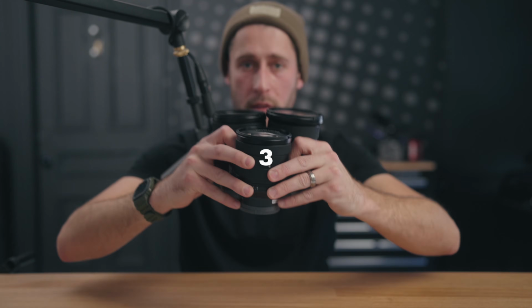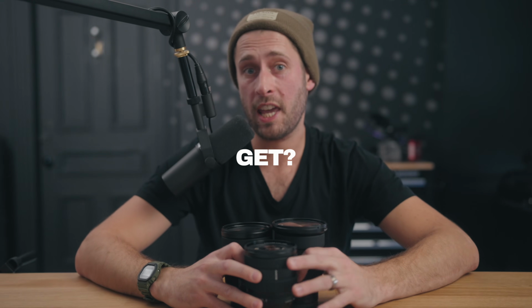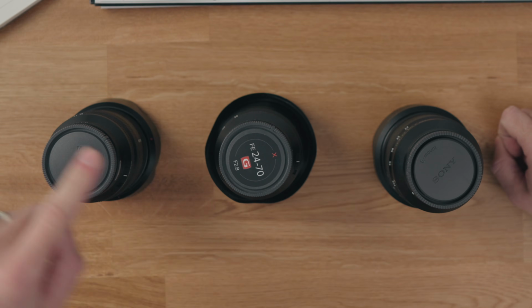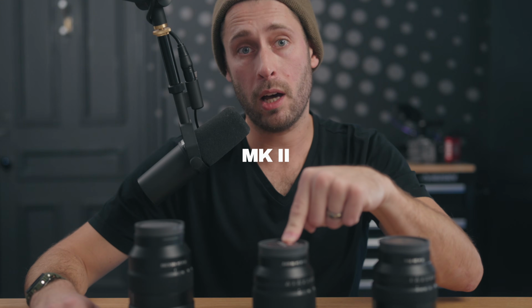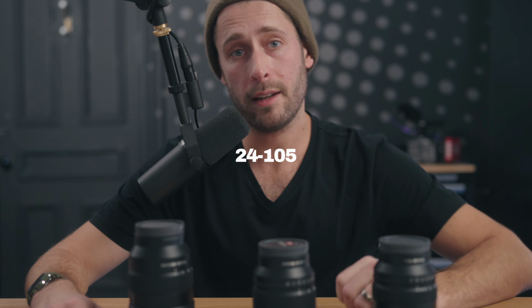Which of these three all-in-one lenses should you get? We got the 20-70 f4, we got the 24-70 GM Mark II, and the 24-105 f4. Now these three lenses do have a lot of similarities, but they also have quite a bit of differences. The biggest one obviously being the focal range that you have between these three.